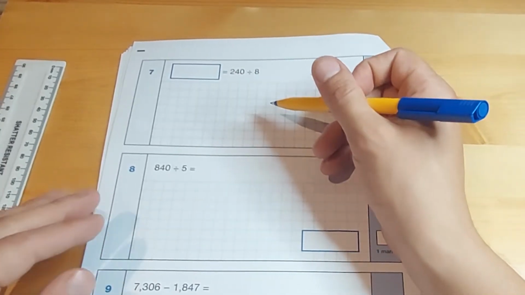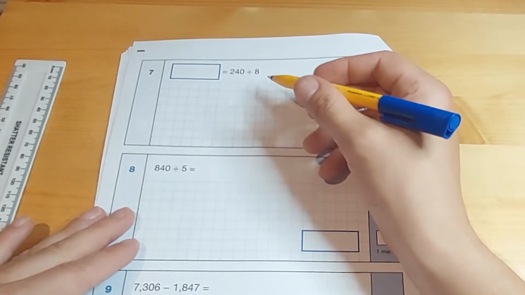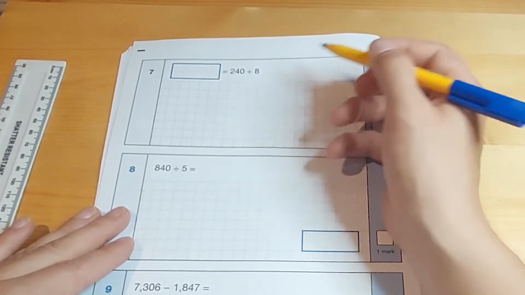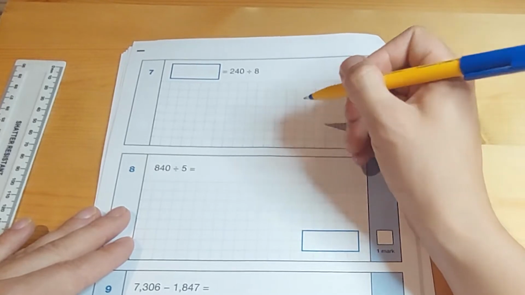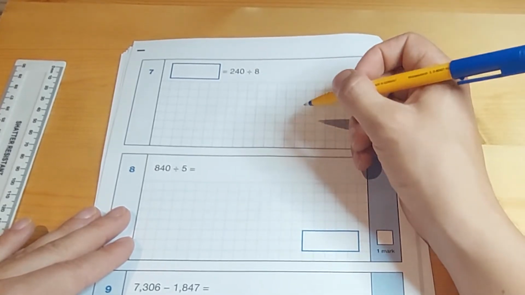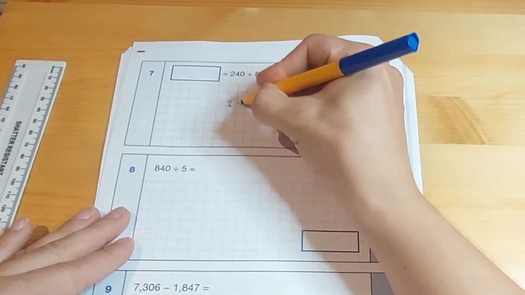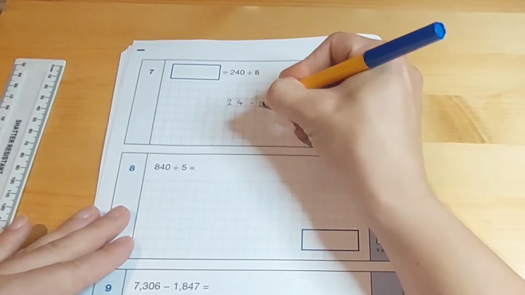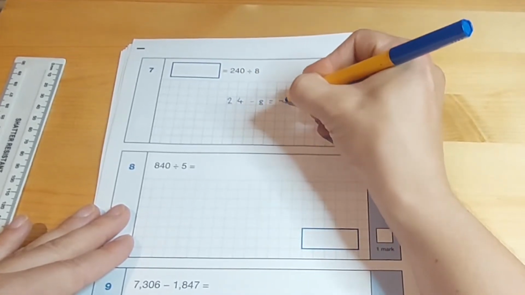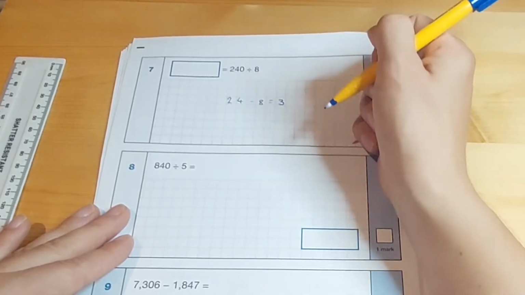Now, 240 divided by 8. The children might want to use a formal written method to do this, but as they're short on time in this test, they should try to use their known facts. For example, 24 divided by 8 equals 3, because 3 times 8 is 24.